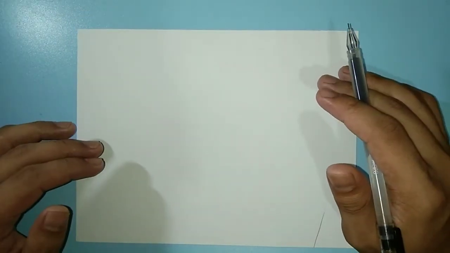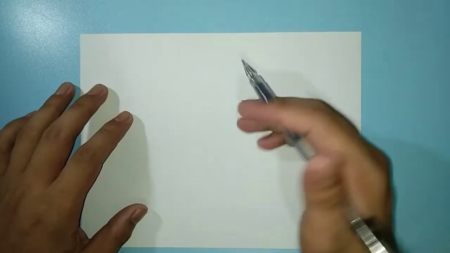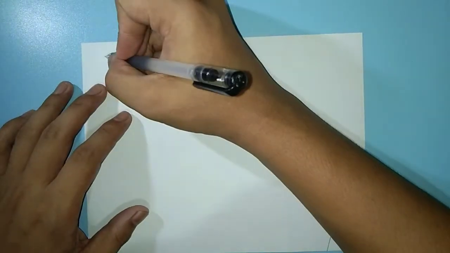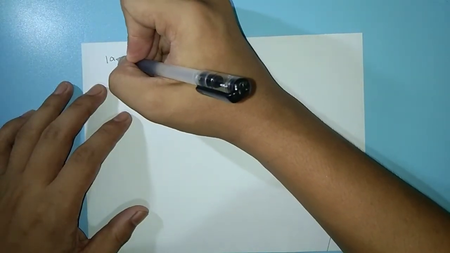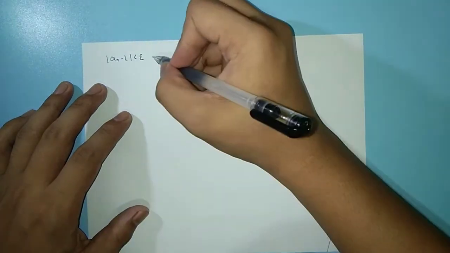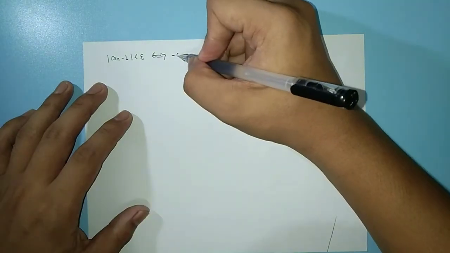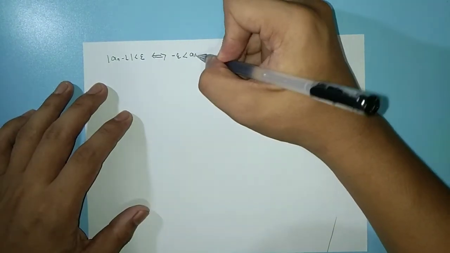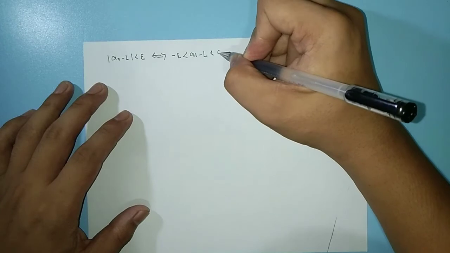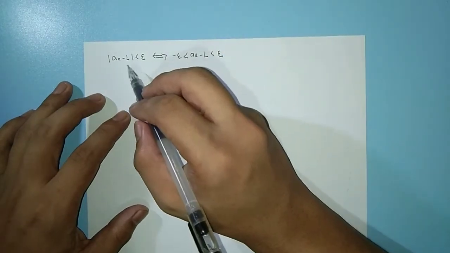To further illustrate the definition of convergent sequence or limit of a sequence, take note of the last statement, the absolute value of A sub n minus L less than epsilon. So this is equivalent to negative epsilon less than A sub n minus L less than epsilon, if we apply the property of absolute value.